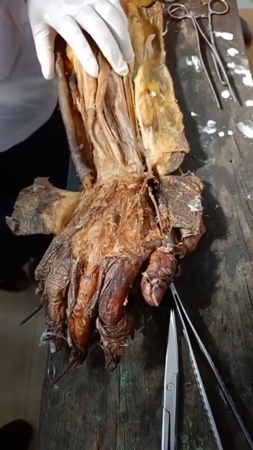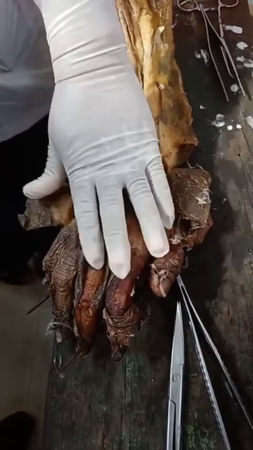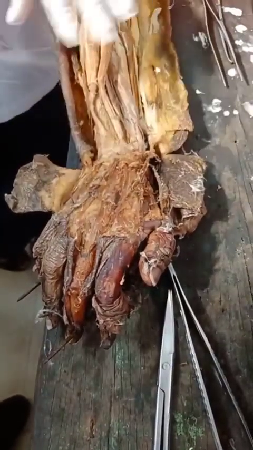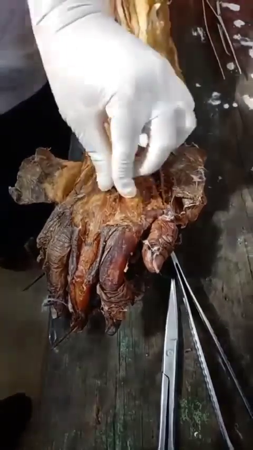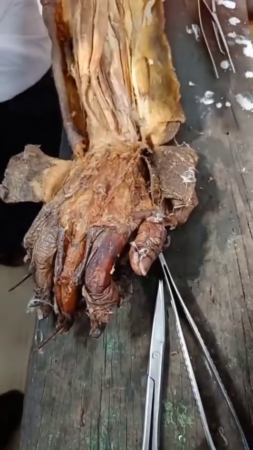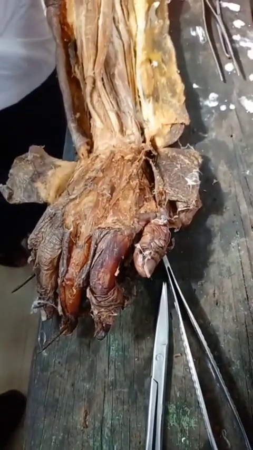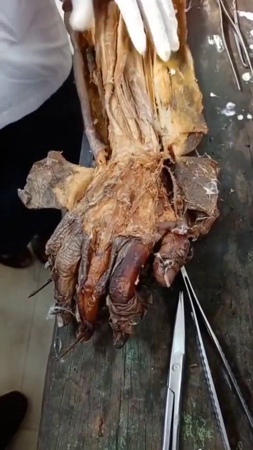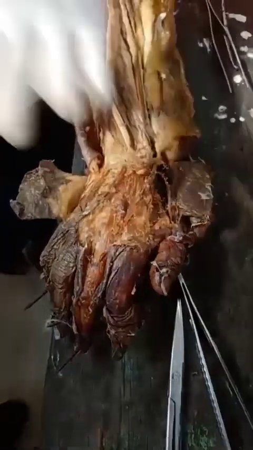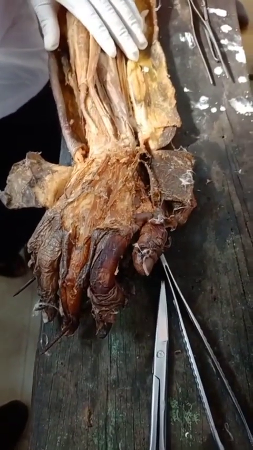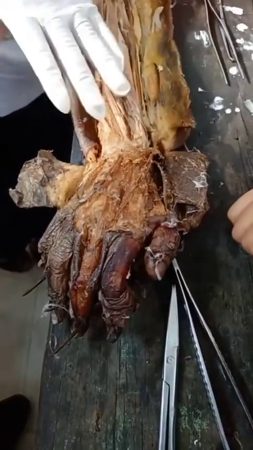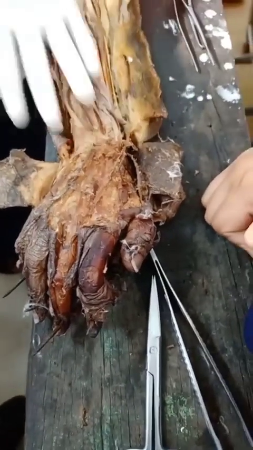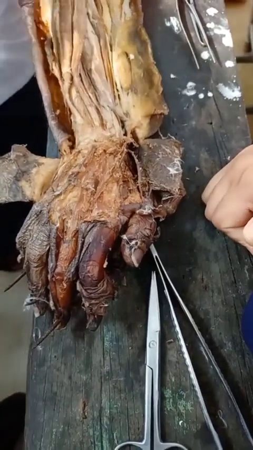Okay, next, over the dorsal aspect of the hand, the skin is not tightly attached to the subcutaneous structures. The skin over the dorsum of the hand is freely mobile, unlike over the palm. Over the palm, the skin is tightly attached to the subcutaneous structures. Here there is a subcutaneous space underneath the skin, within the subcutaneous tissues. And within the subcutaneous space, some structures are there.